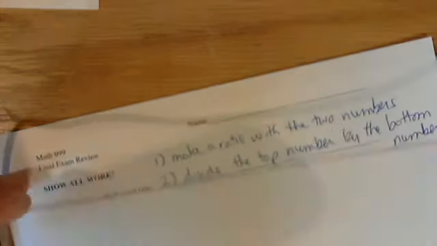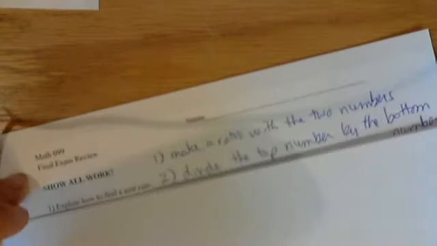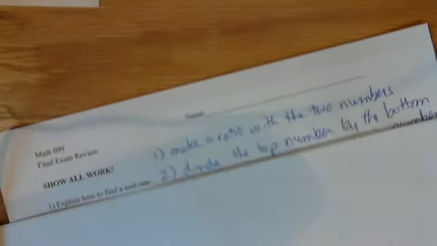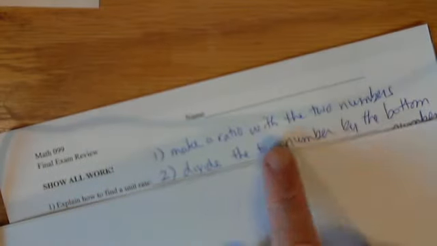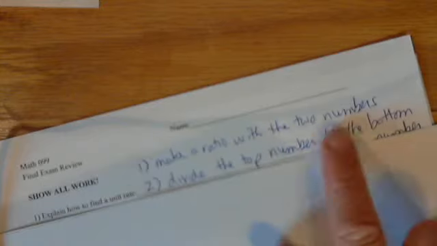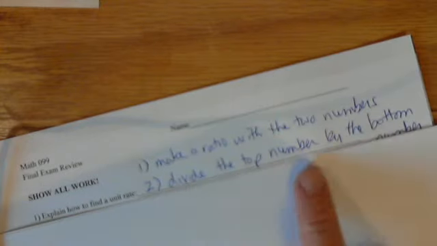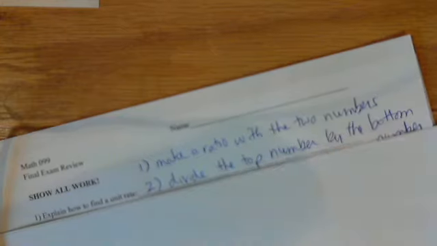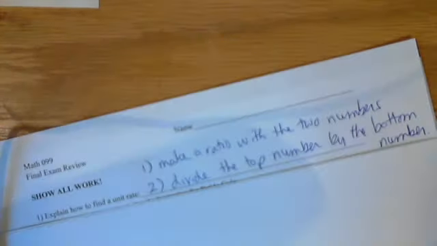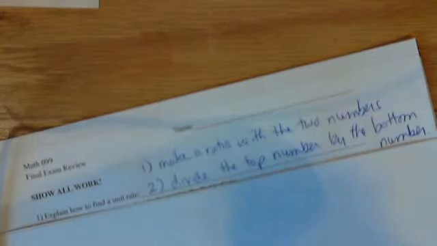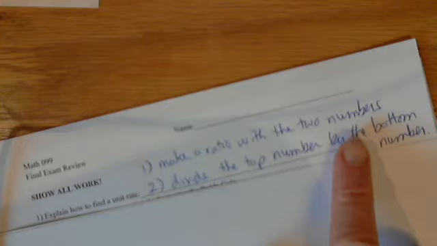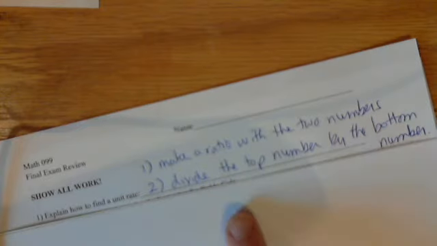All right, number 1. The question is, explain how to find a unit rate. So the first thing you're going to do is make a ratio with the two numbers you're given. The second thing you're going to do is divide the top number by the bottom number. And we'll work through the example on how to determine the best price for Boulder Cola using these two directions. Make a ratio with the two numbers, divide the top number by the bottom number.